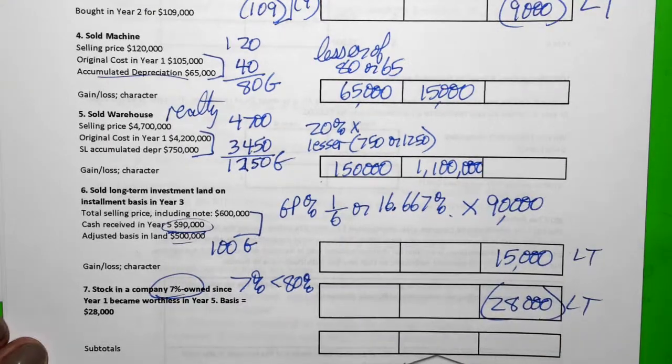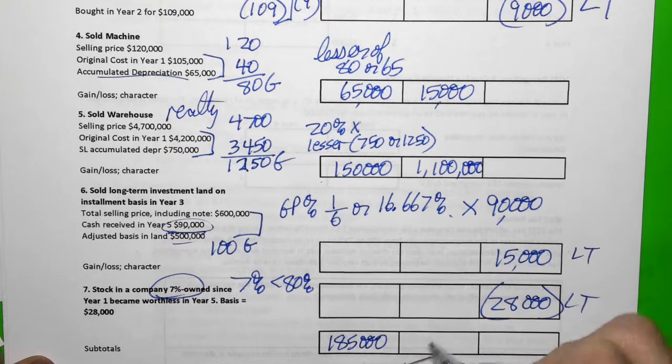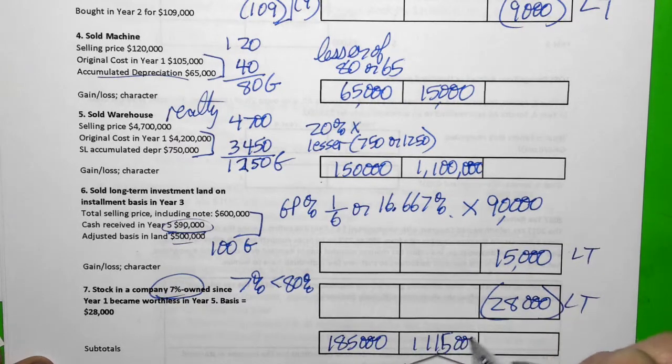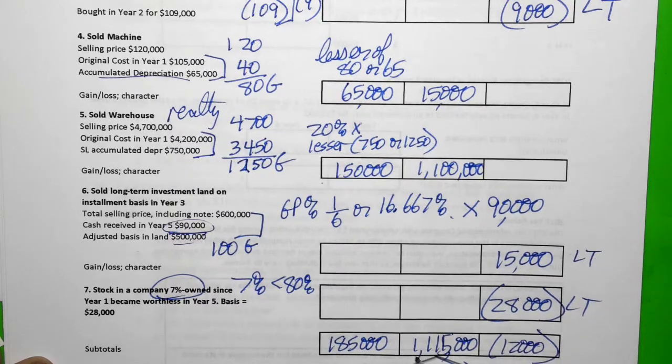So now we subtotal everything: 185,000, 1,115,000, and $12,000. At this point, this is a gain, so it becomes capital, 1,115,000.